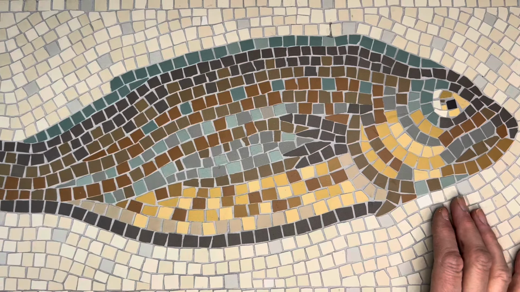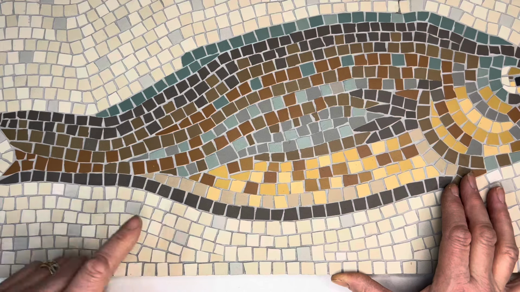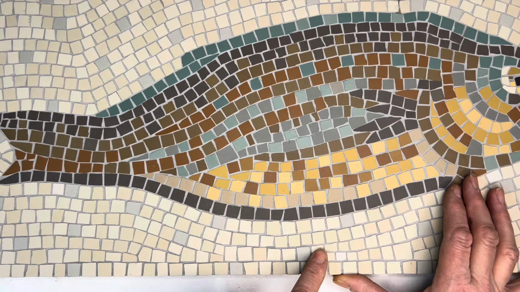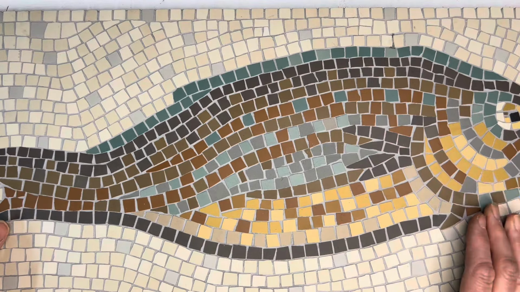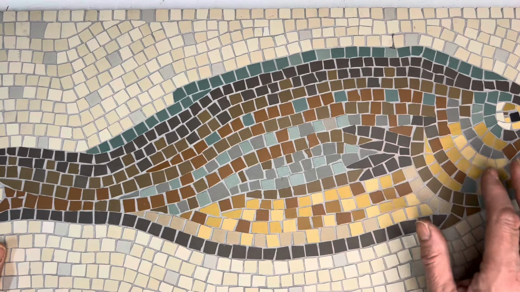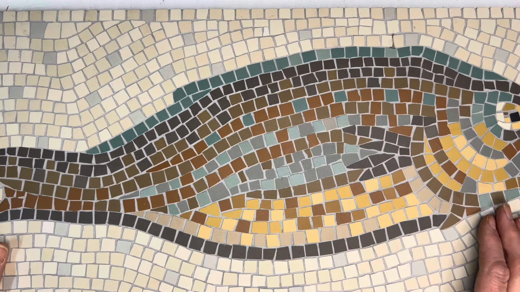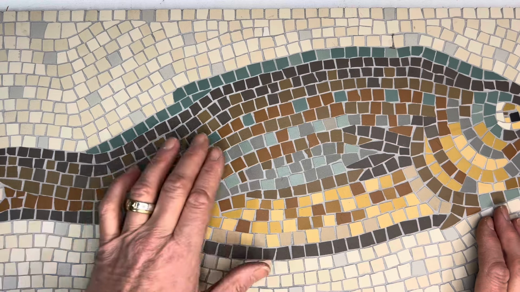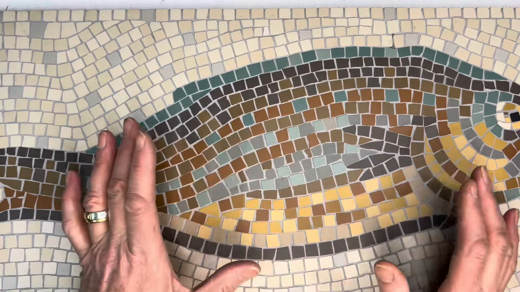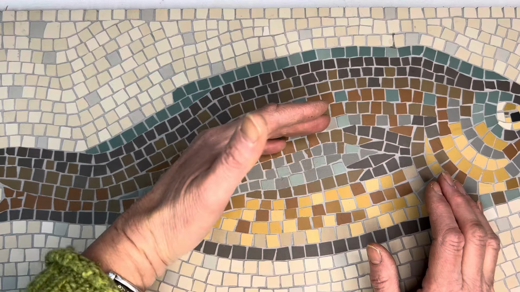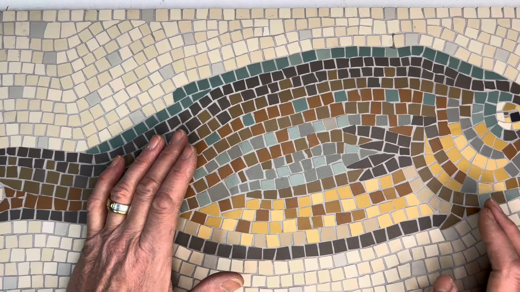And if I move along, can you see some more examples? Well, you can see them very easily down here. There are also a limited number of triangles. So there are triangles ending the points of the fins. And in theory, there are no straight lines. There are no crosses, and there are no straight lines either running horizontally or vertically.